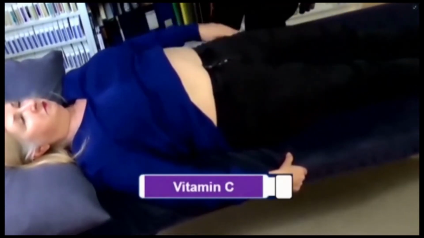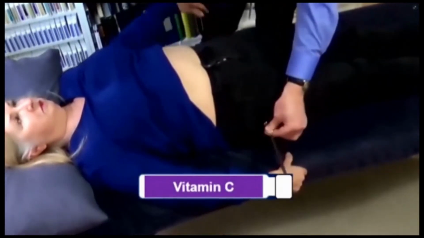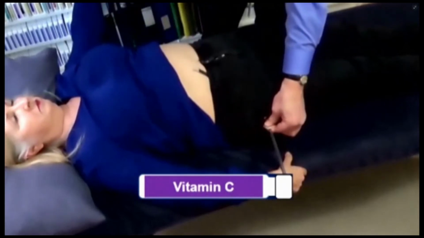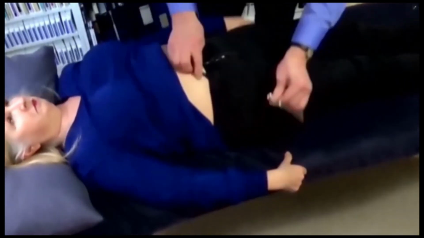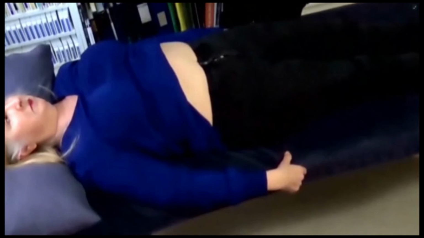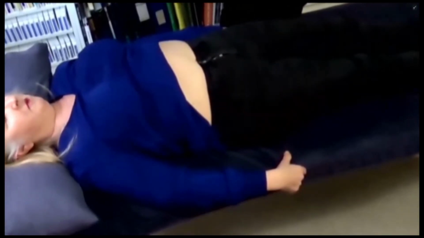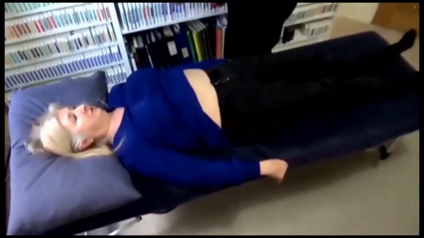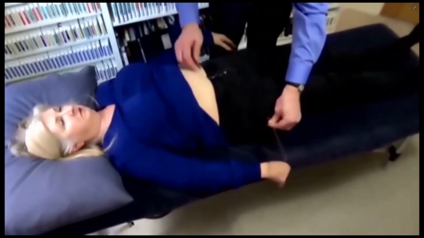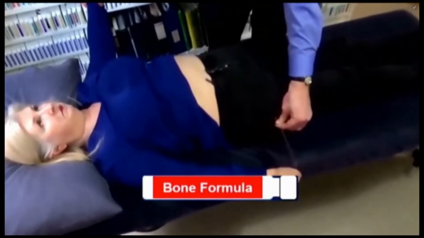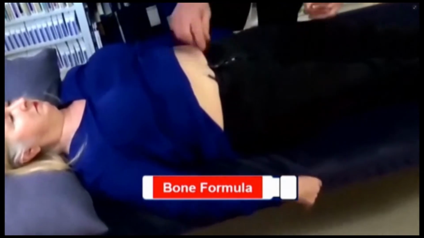And finally we'll do vitamin C. Good. So bone formula strengthens. Let's confirm that one. Okay, tap on the greater trochanter, bone formula on, and bone formula strengthens. So that's a good product for you.